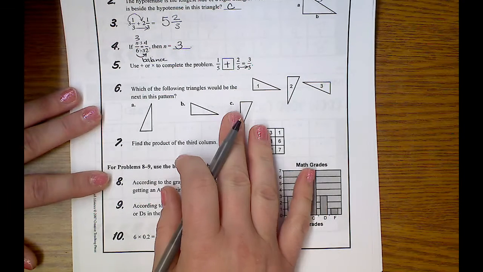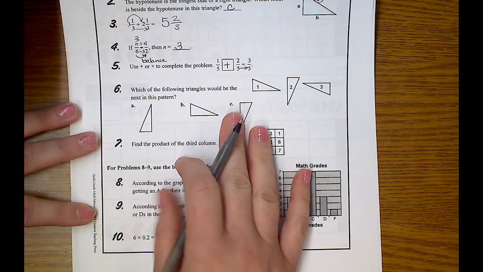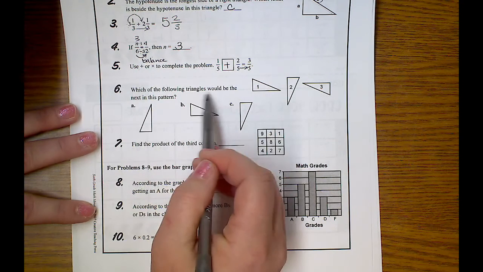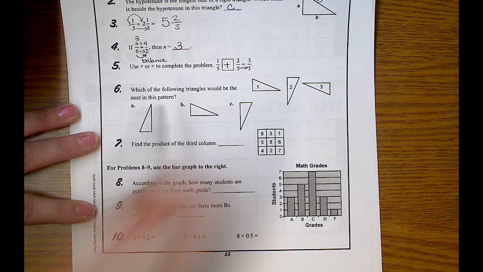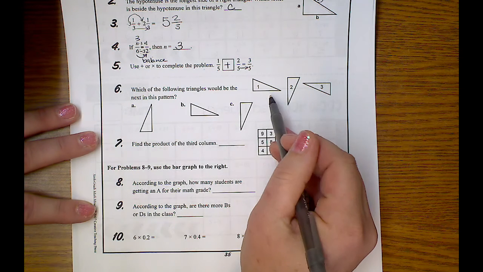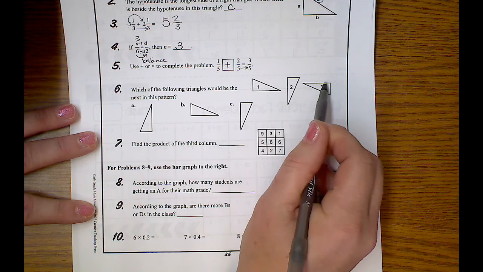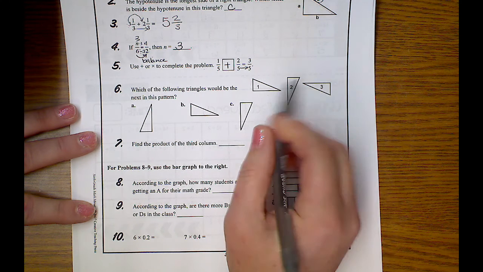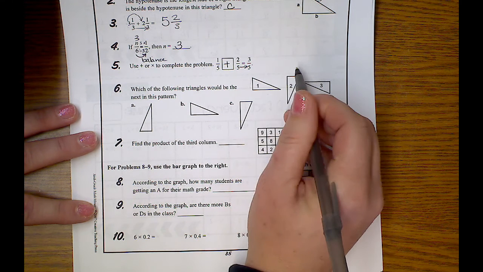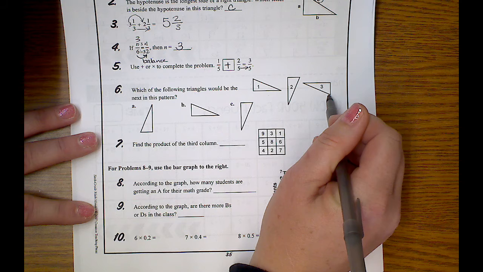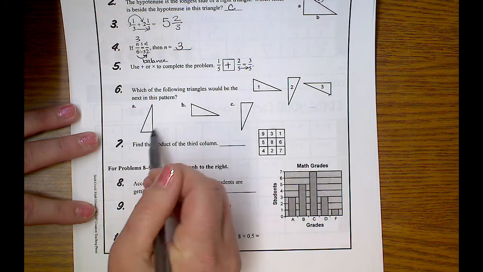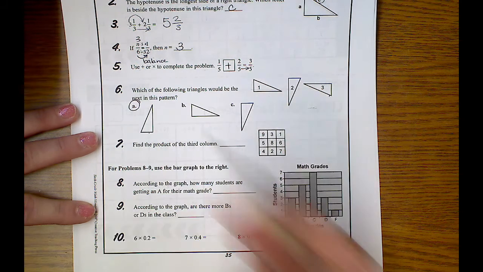Remember to take pictures of your work and to send it in. Which of the following triangles would be the next in this pattern? So we have the short side, and then it tips, and then it tips. It's 1 full rotation to the top, 1 full rotation there, and then it's going to come down here and be 1 full rotation to the bottom.